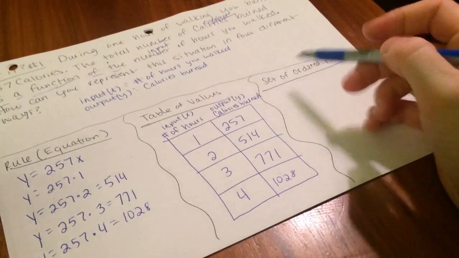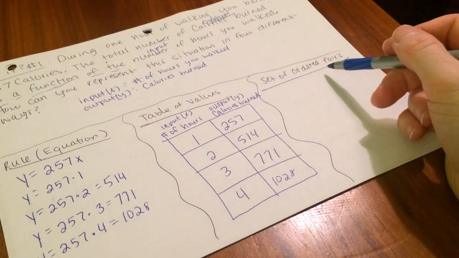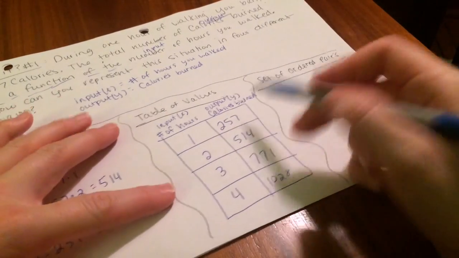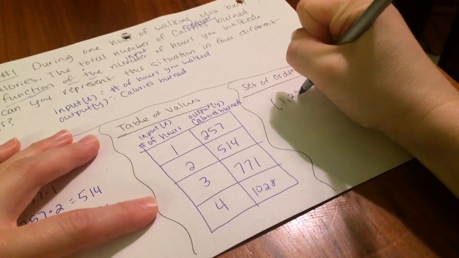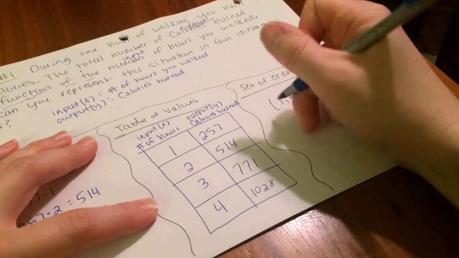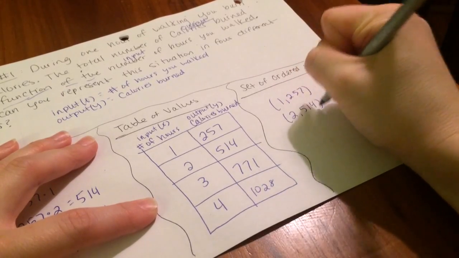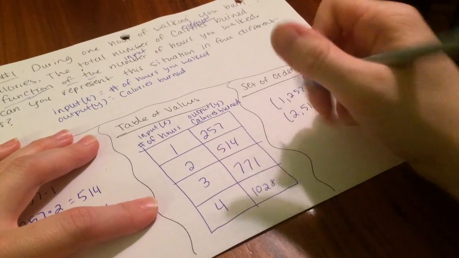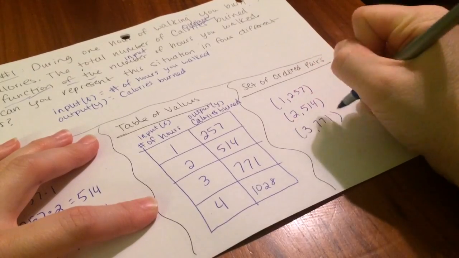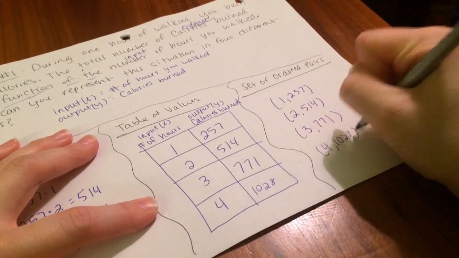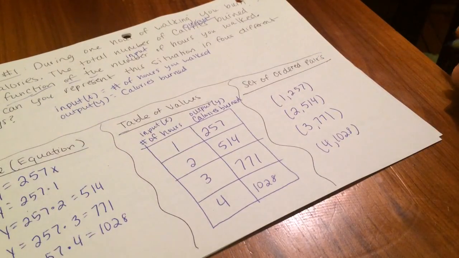Now we need to get our set of ordered pairs, which, like I said before, is easy if you have your table. You can just copy the numbers in the table. Our first ordered pair is (1, 257). Our second ordered pair, representing 2 hours and 514 calories, is (2, 514). Our third ordered pair represents 3 hours, and you burn 771 calories. 4 hours is 1,028 calories. So we have our ordered pairs.